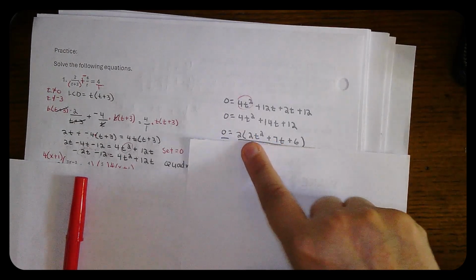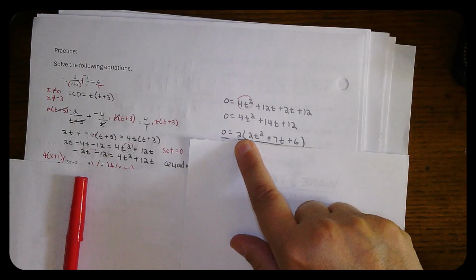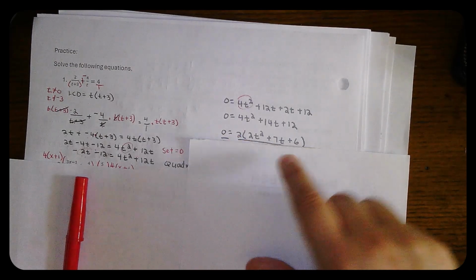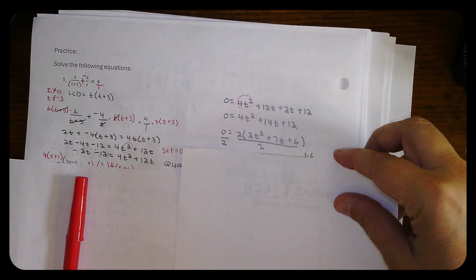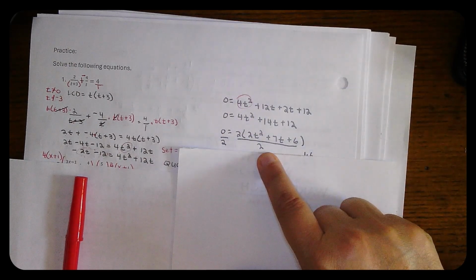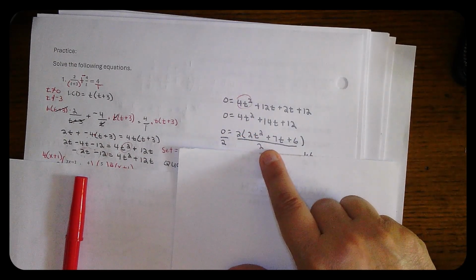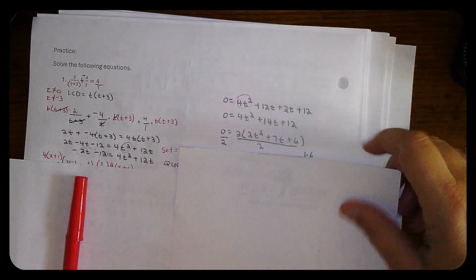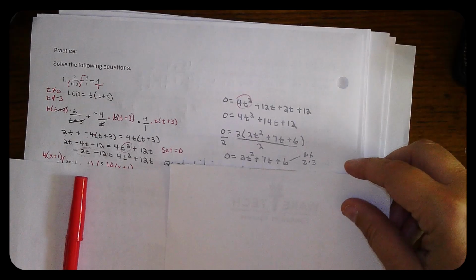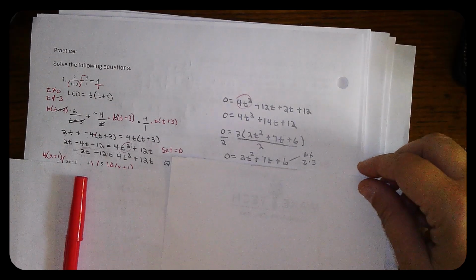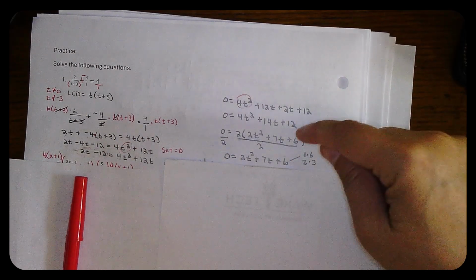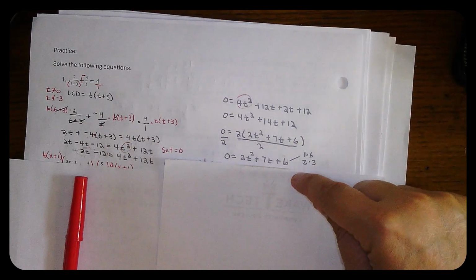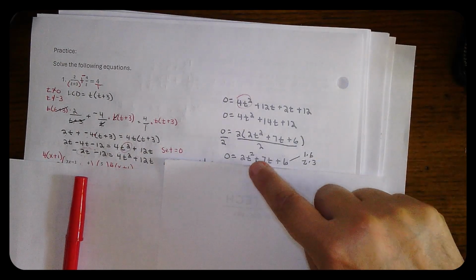But here's a new thing. See this 2, you've got an equation. You can divide by 2. You can divide both sides by 2. You can never divide by a variable. But since I know 2 is not 0, I can divide both sides by 2. And that means that now I've got a quadratic equation that is a lot simpler than what it started out as. So now I'm going to try to factor.